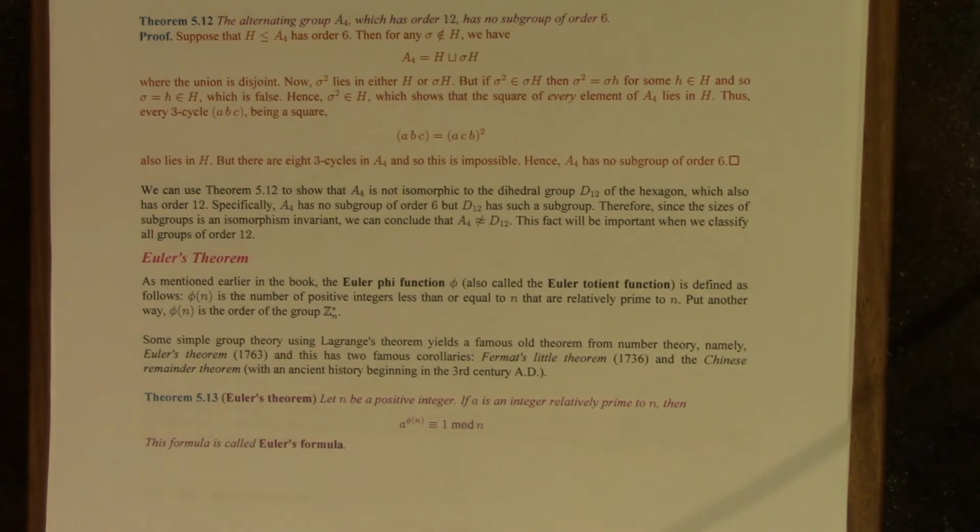That may seem like out of the blue, but this will be important later because eventually we're going to want to determine all groups of order 12 up to isomorphism. In fact, we're going to do that for groups of size 1 through 15. And we'll talk about that. There's a big business in determining all the groups of relatively small order. And we'll have a discussion about that later. It's quite interesting, actually.